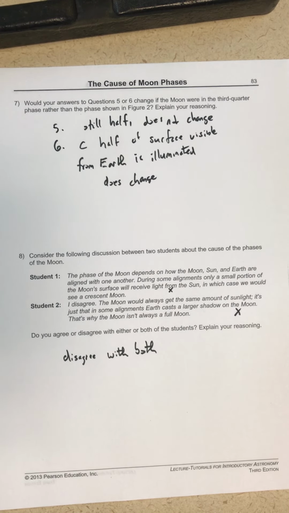Earth's shadow is what causes a lunar eclipse. The moon's shadow on Earth is what causes a solar eclipse. So, phases of the moon are not explicable by Earth's shadow. Earth's shadow does play a role in astronomy, but that role is for eclipses.